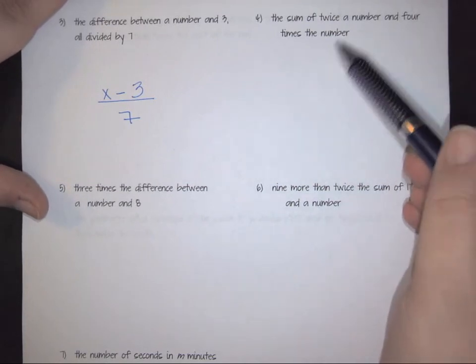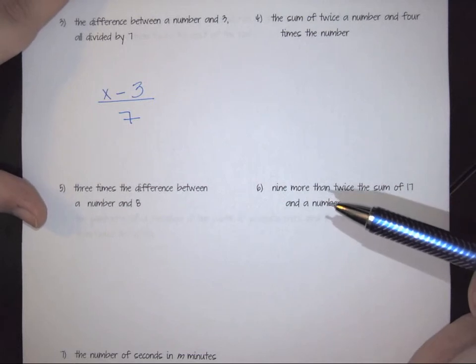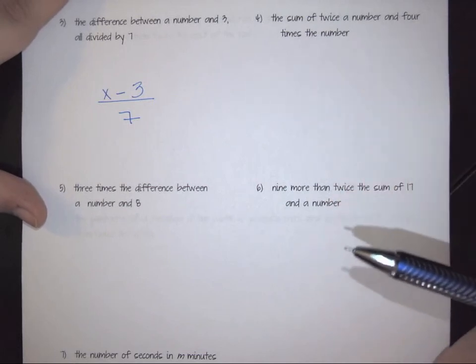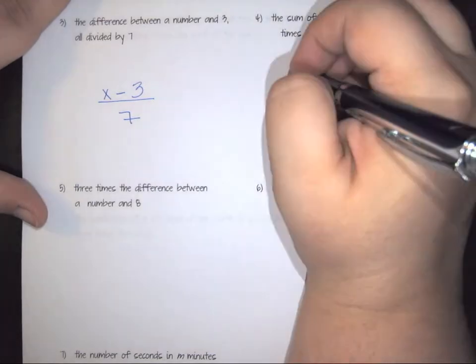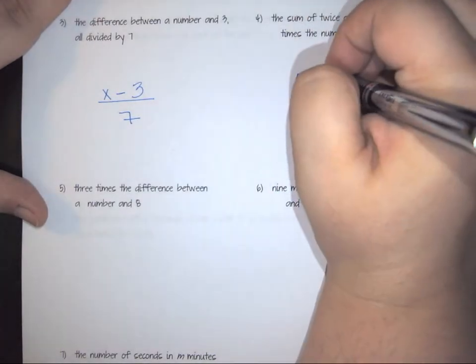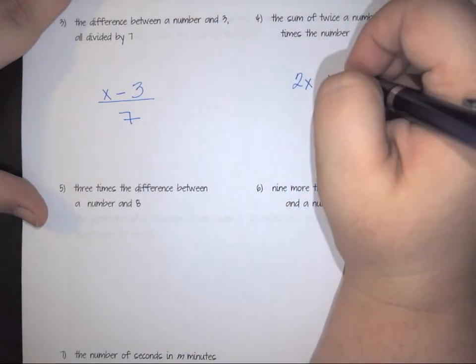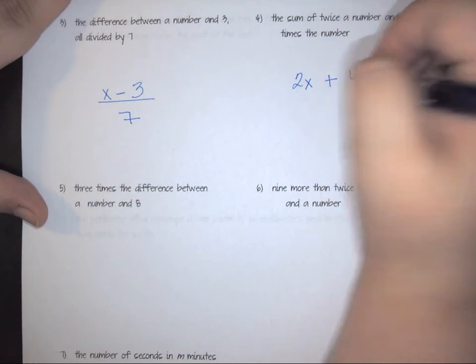The sum of twice a number and 4 times the number. So twice a number, 2x, I'm doing the sum of, so that's plus, and then 4 times the number is going to be 4x.